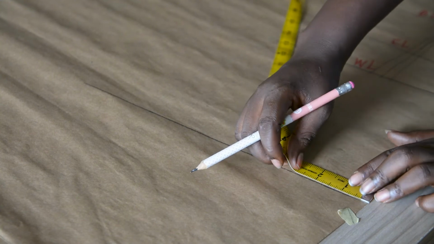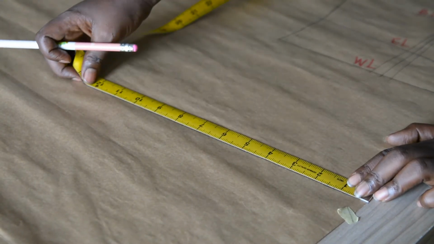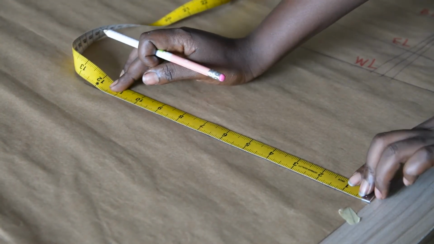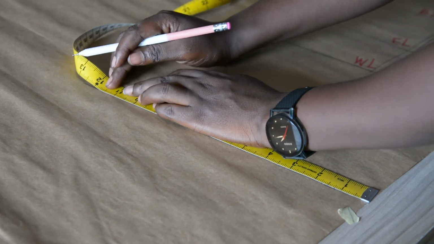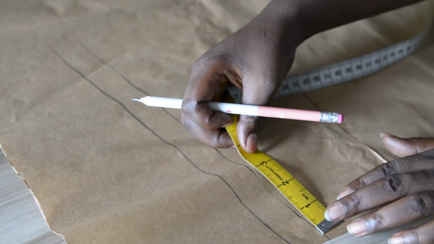So now I will be inserting the hip measurement on the hip line. You can see the line is not straight, purposely, because I've worked on the center back. So all the details, I have them in my video on how to draft a basic bodice block. Watch this video and you will get to understand why I have the line as slant. So whatever I have on the hip line, I will insert it on the jacket length as well.